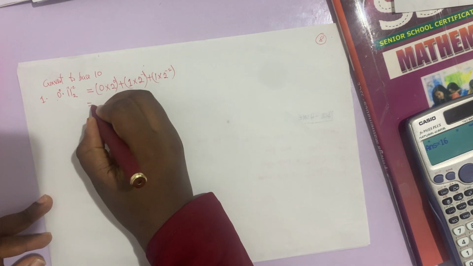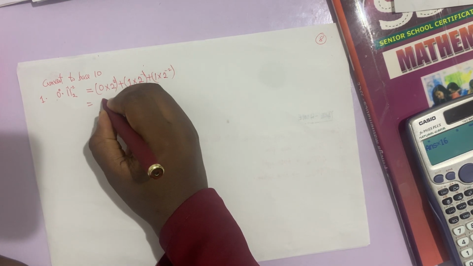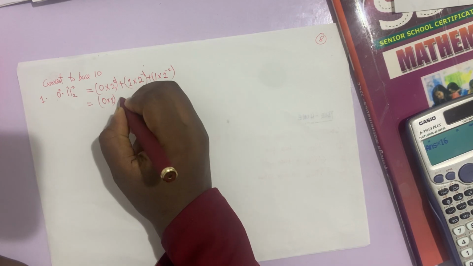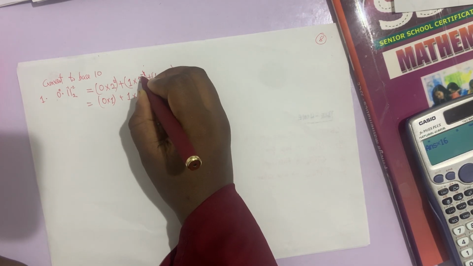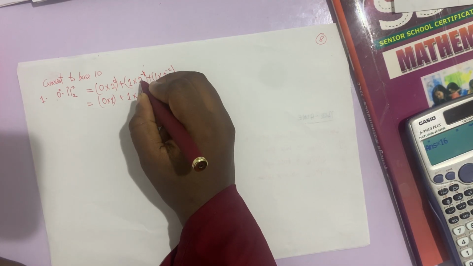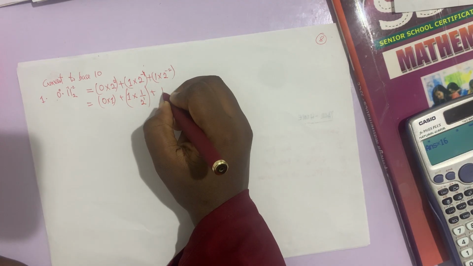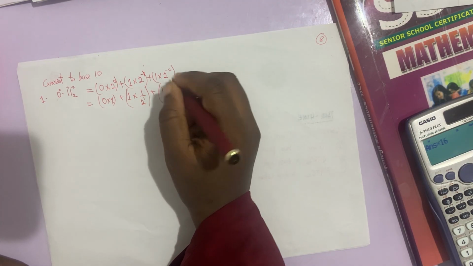Anything raised to power 0 is what? Is 1. So this becomes 0 times 1. Anything raised to a negative power becomes 1 over 2 raised to power 1, so 1 times 1 over 2 raised to power 2.